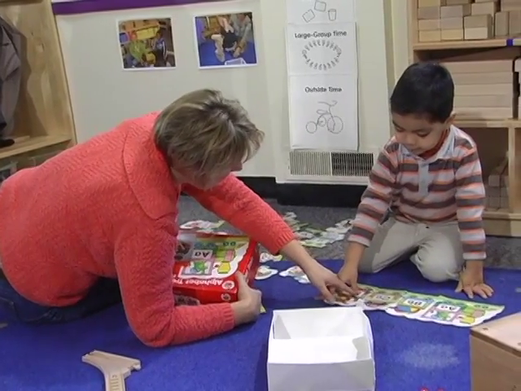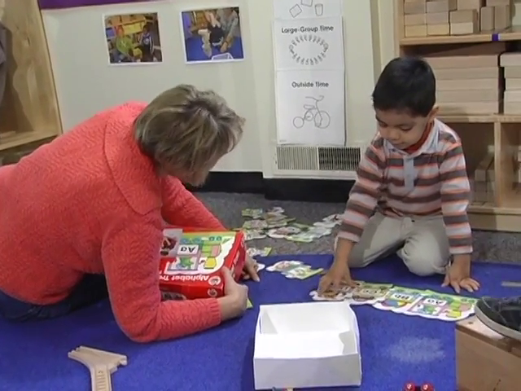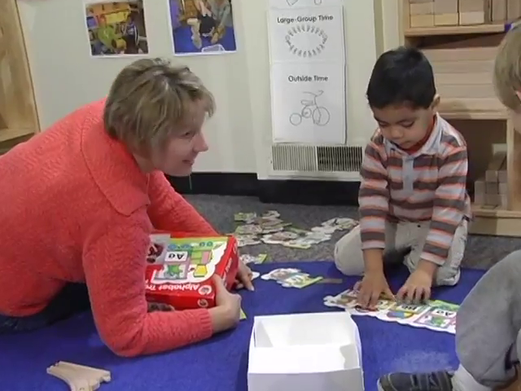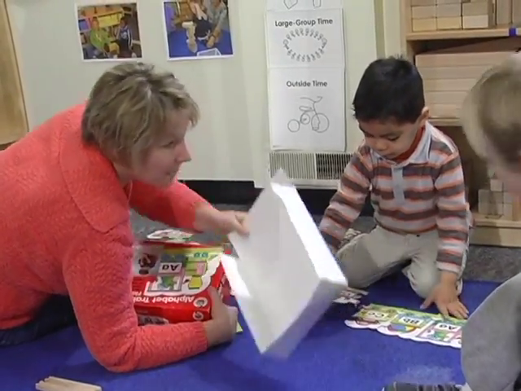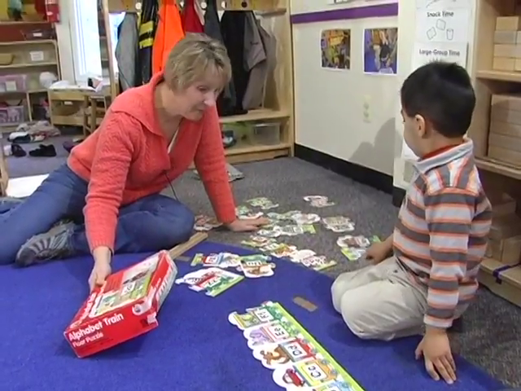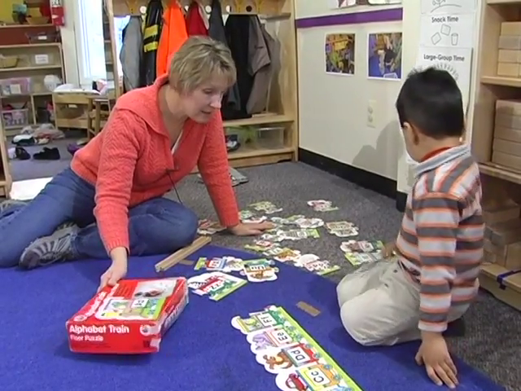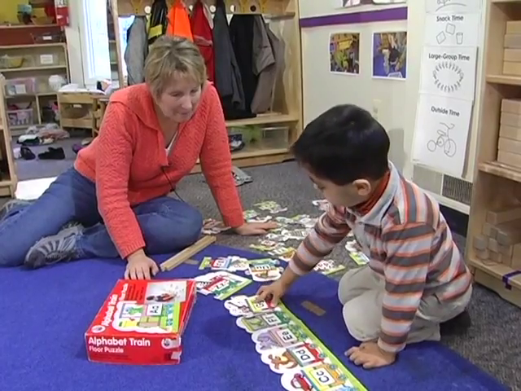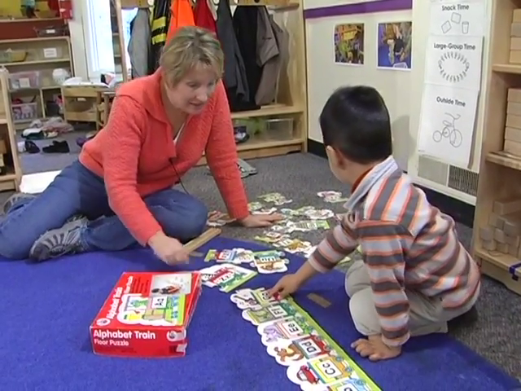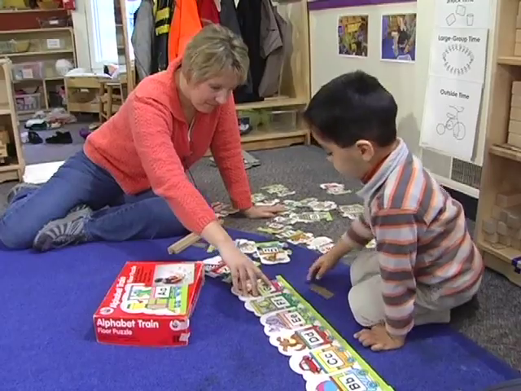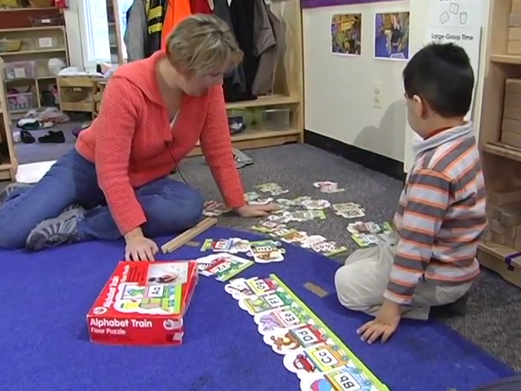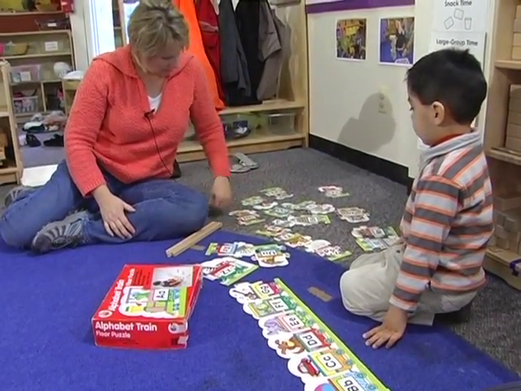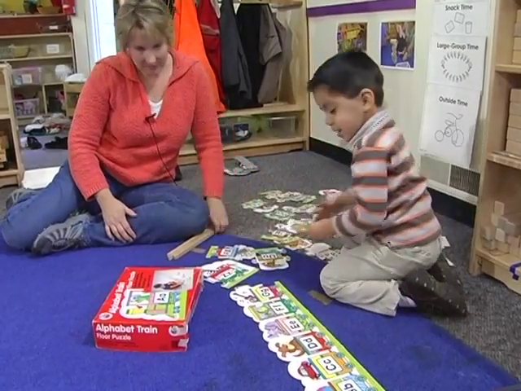That's the letter in your name, David. Your efforts to scaffold learning should be part of the natural flow of play and conversation. Instead of pushing particular skills on a set schedule, look for ways to promote learning in the context of what children have already chosen to do, starting at children's current level of development. Where's the H? House. There it is.